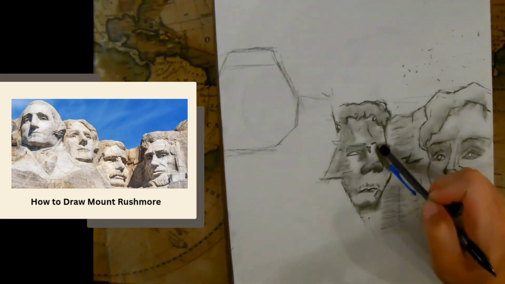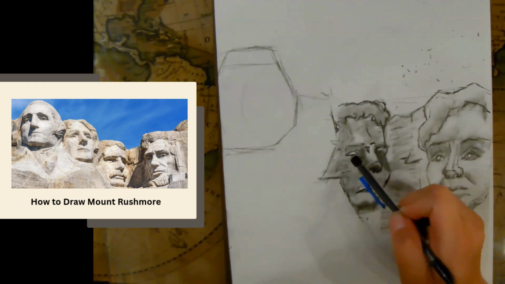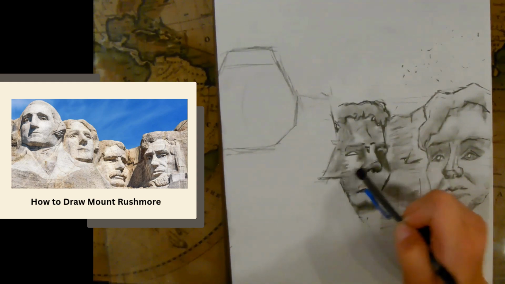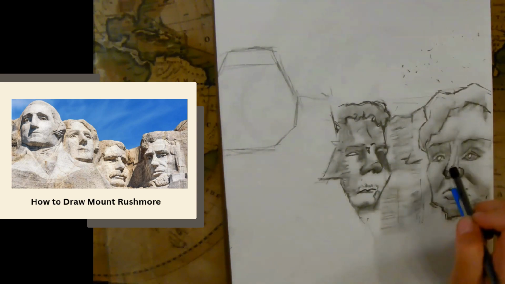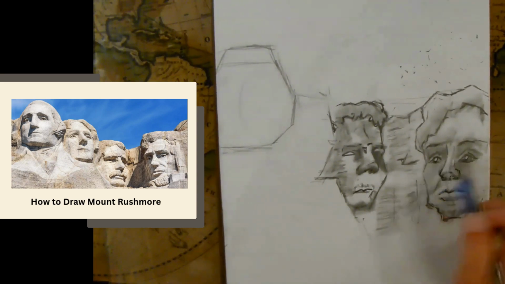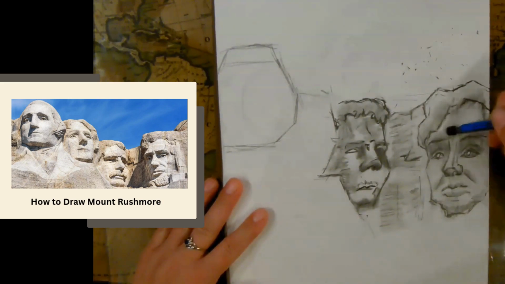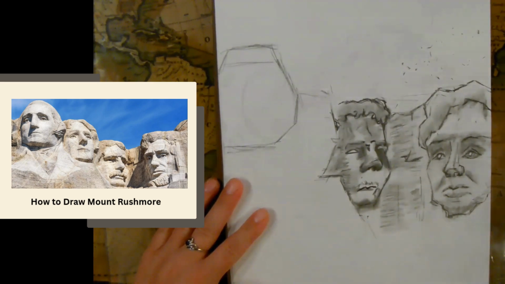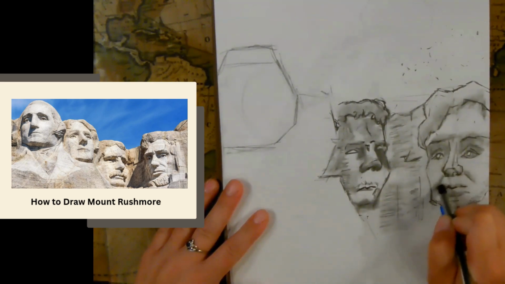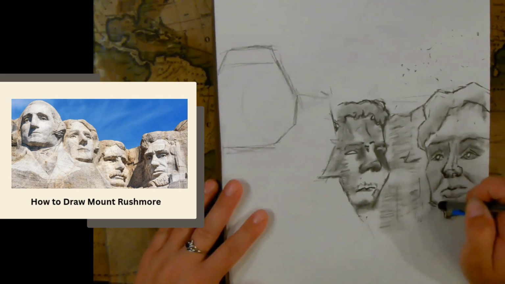And then there is some lightening of this area, especially Abe's nose, and then his forehead. And right here on his, I don't know if it's called like a crow's wrinkle, smile line.